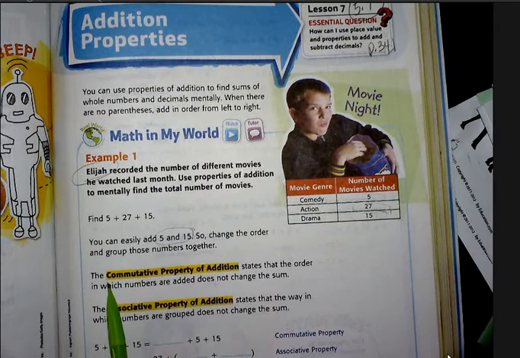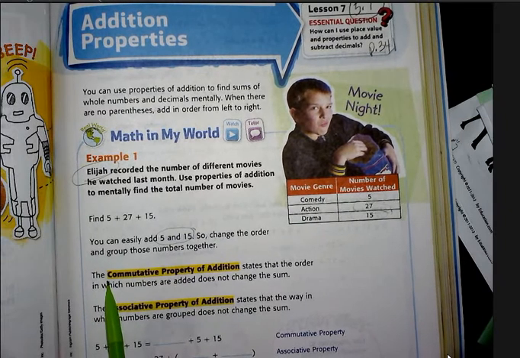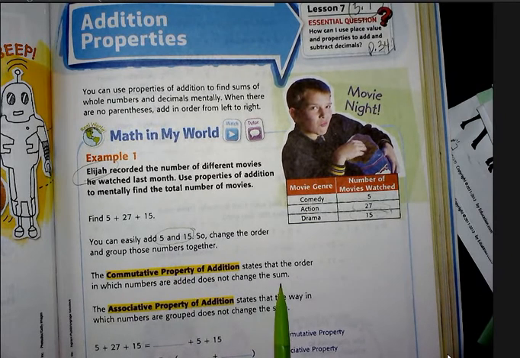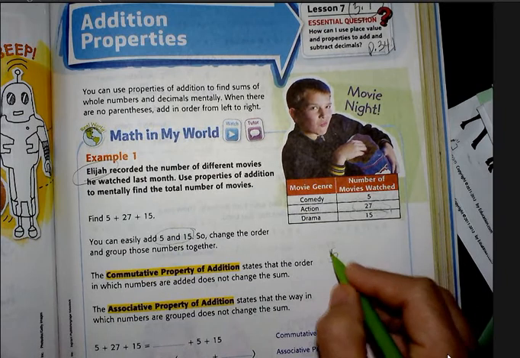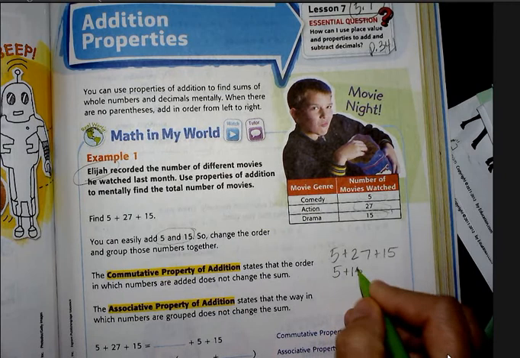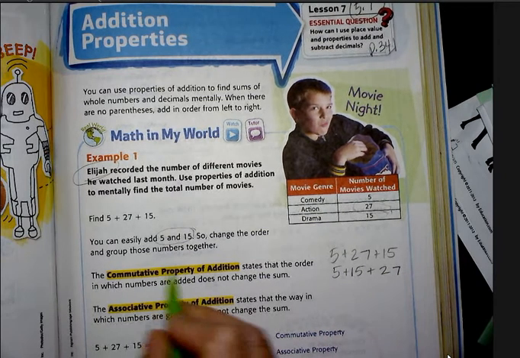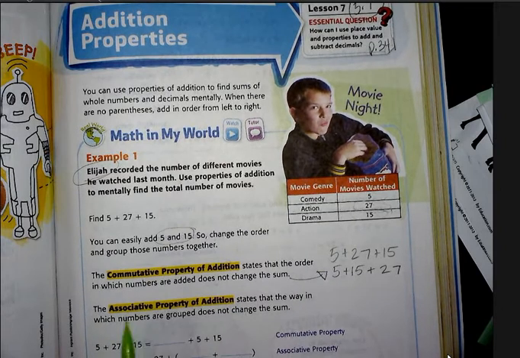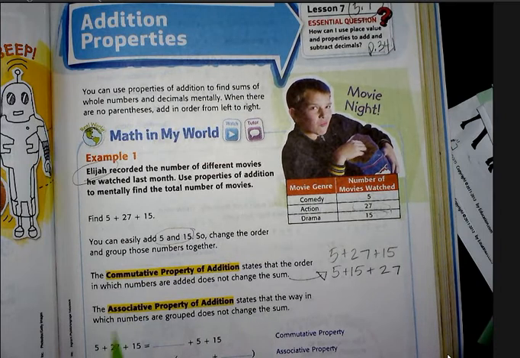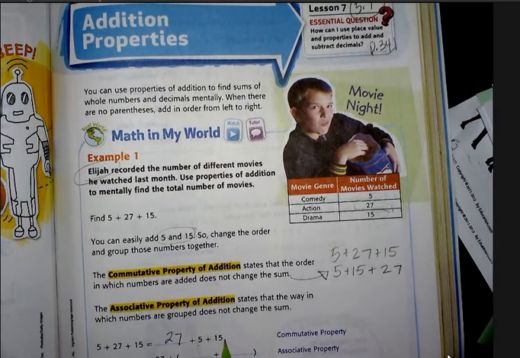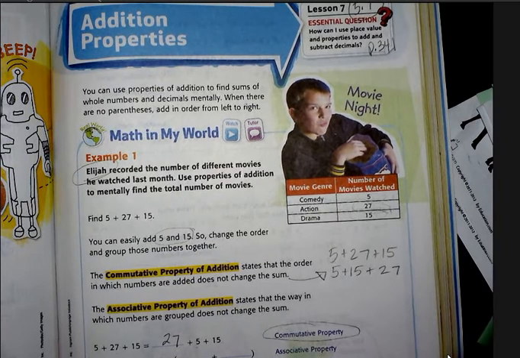The commutative, everybody say commutative property of addition states that the order in which numbers are added does not change the sum. So 5 plus 27 plus 15 is the same thing as 5 plus 15 plus 27. The commutative property of addition says it doesn't matter what order you add in. The associative property of addition states that the way in which the numbers are grouped does not change the sum. So 5 plus 27 plus 15 is the same thing as 27 plus 5 plus 15. That's the commutative property. We can put them in any order.